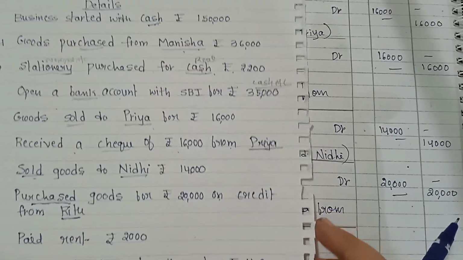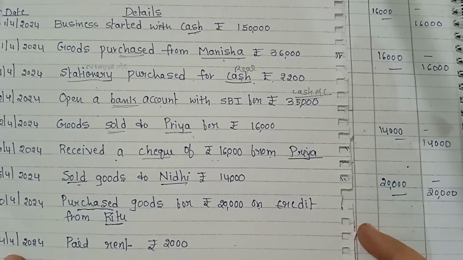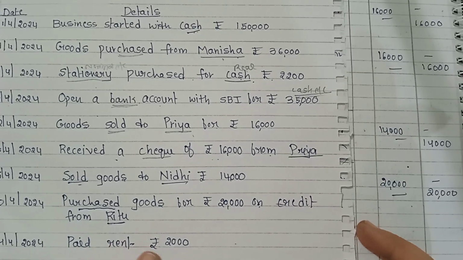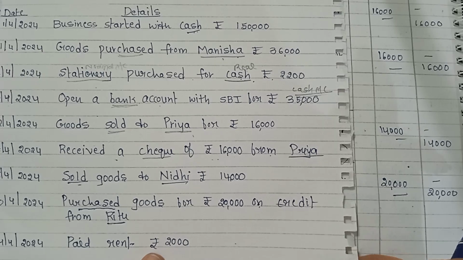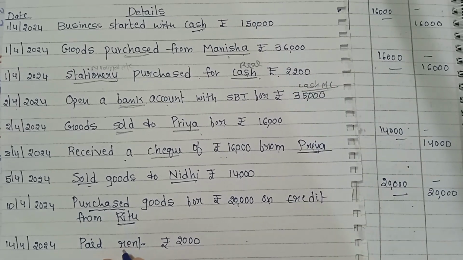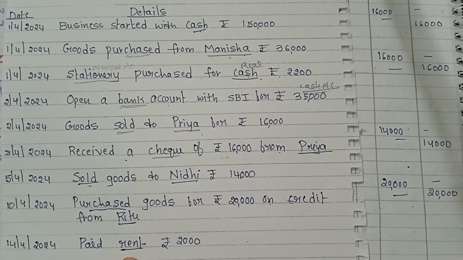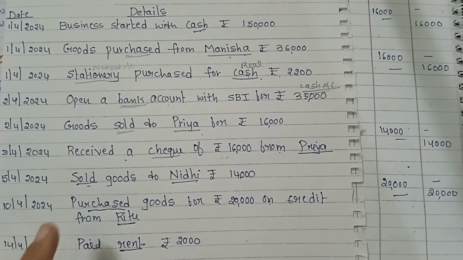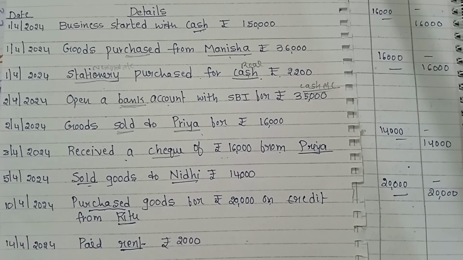Next transaction, that is on 14th April, that is paid rent rupees 2000. Here two types of accounts involved are, first one rent account. Rent account is an expense, so it is related to nominal account. The rule of nominal account is debit all expenses and losses.